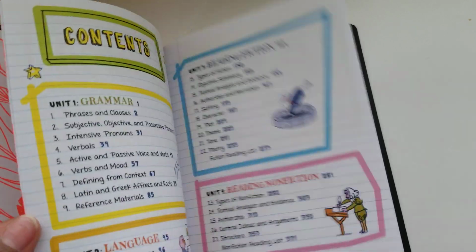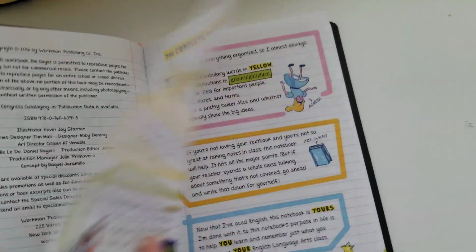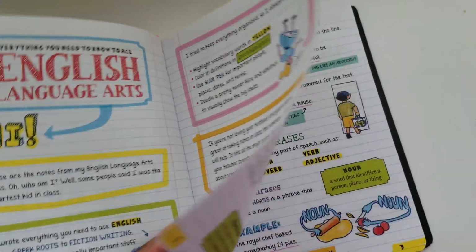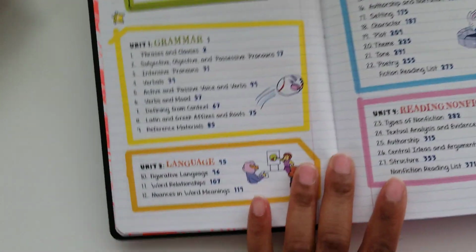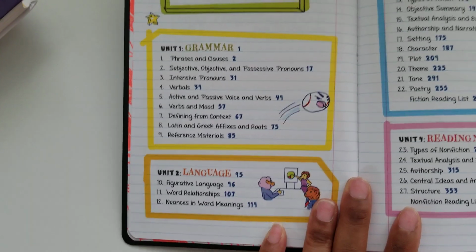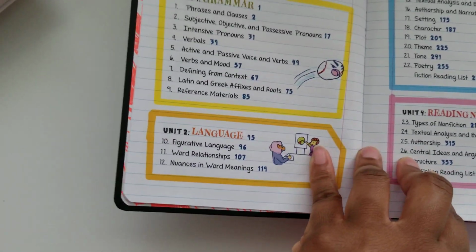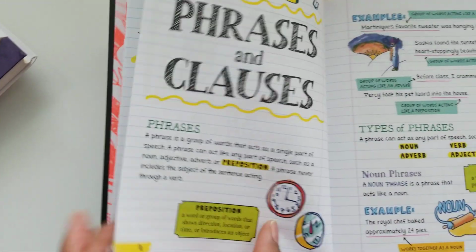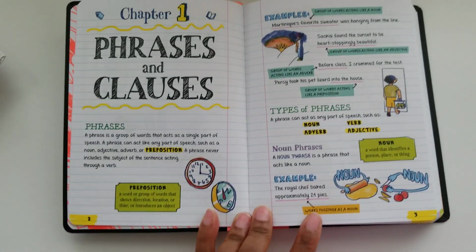So let's say you want your child to learn about something. You can tell them, okay, I want you to take this book, and I want you to go to Unit 1, which is grammar, and we're going to talk about phrases and clauses today. Read what it says about phrases and clauses. Let me go there. And then I want you to teach it to me.